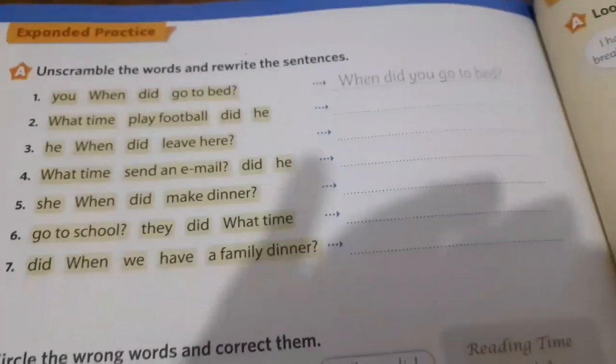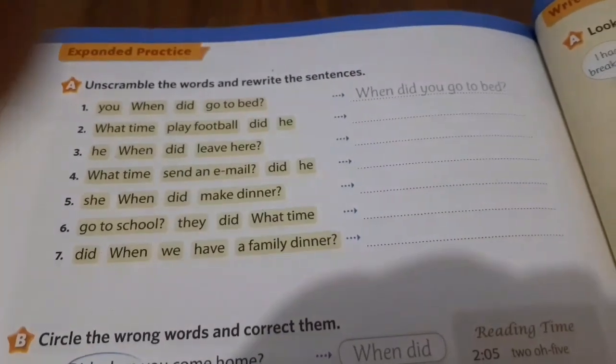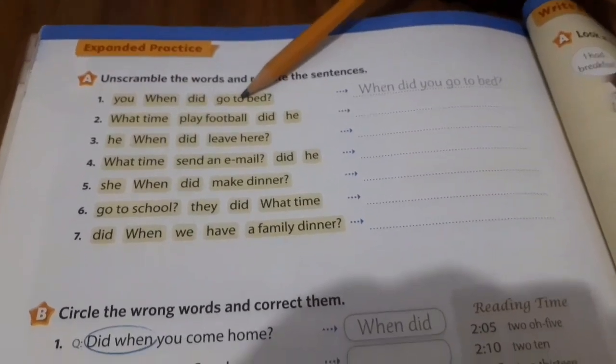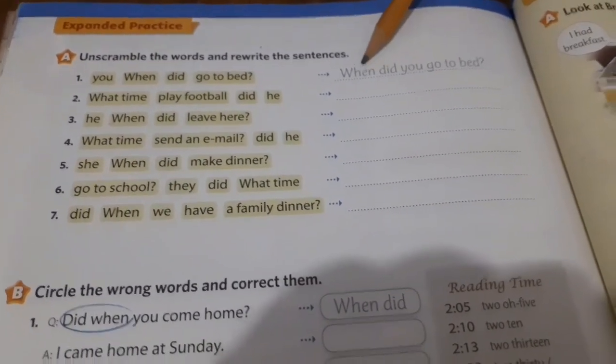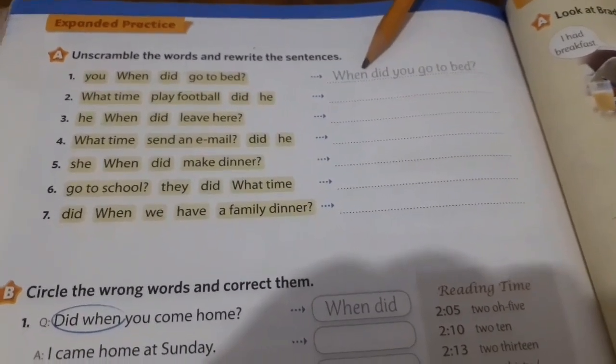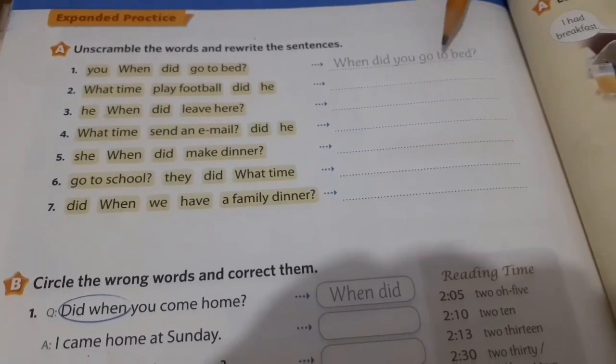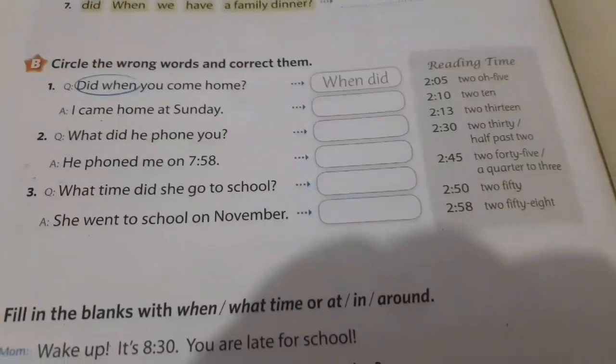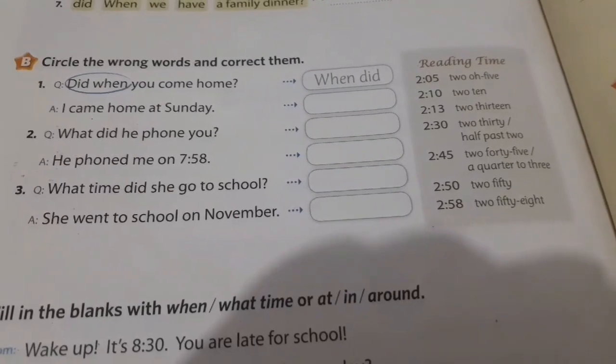So, in the exercise, like I said, you will unscramble. For example, you, when did go to bed? The answer is, and the question is, when did you go to bed? Okay, so unscramble that. Moving on, we have circle the wrong words and correct them.